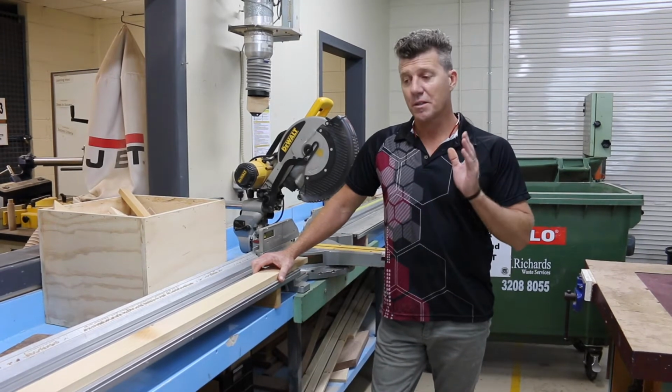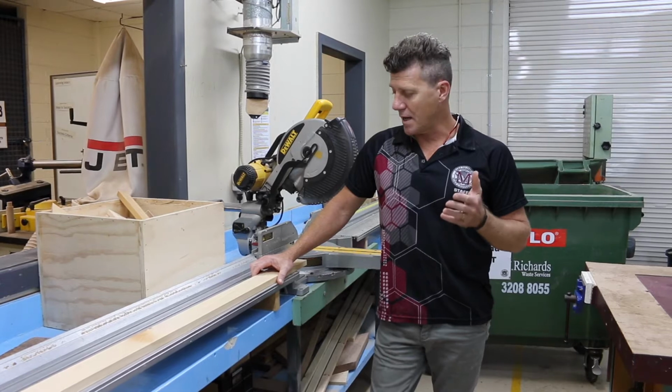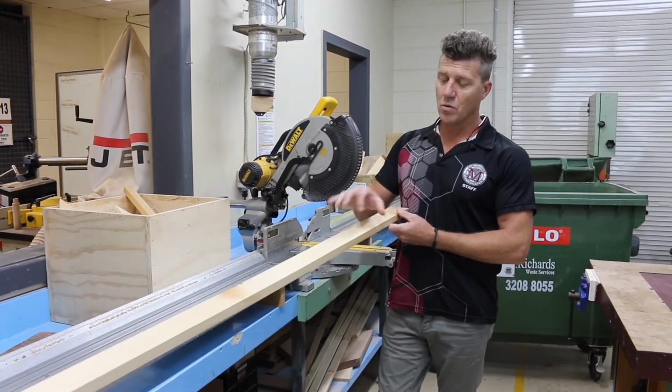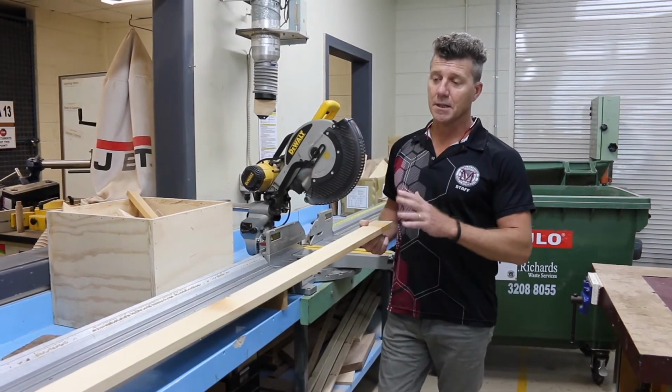This video is put together to help you with the part of the procedure which involves cutting stock of 63mm by 19mm pine to length.